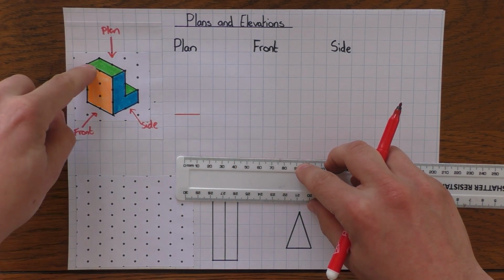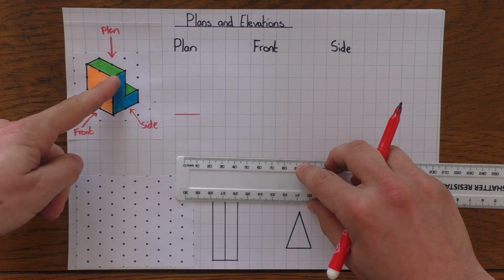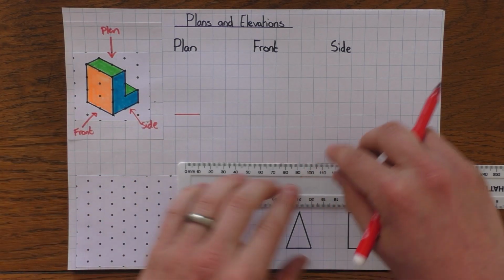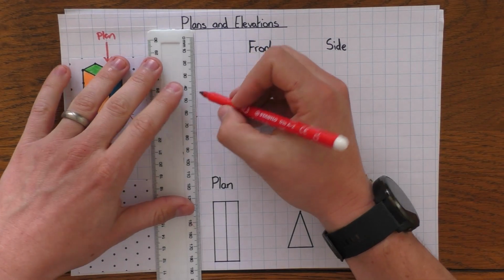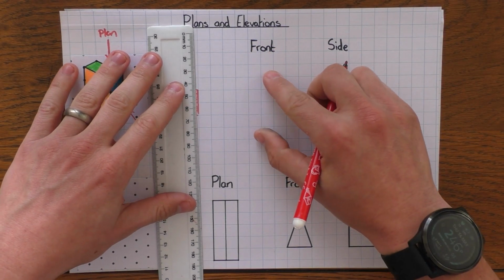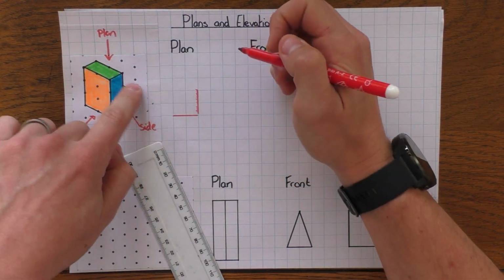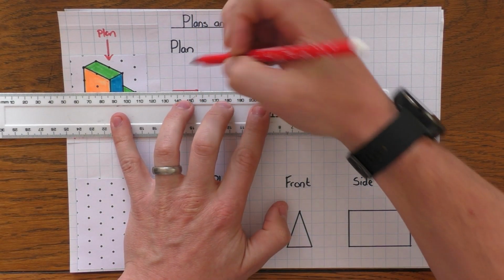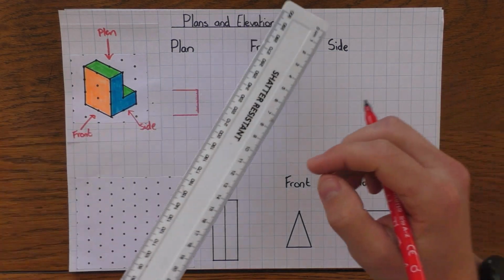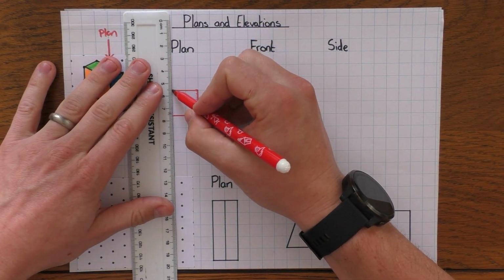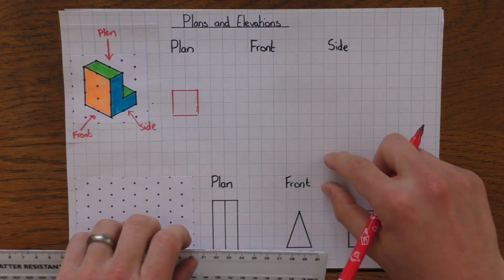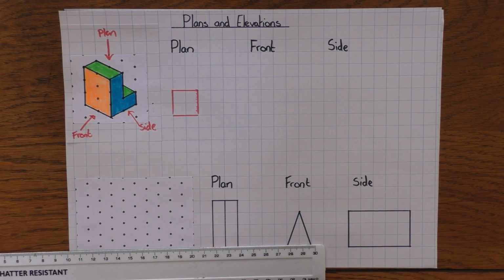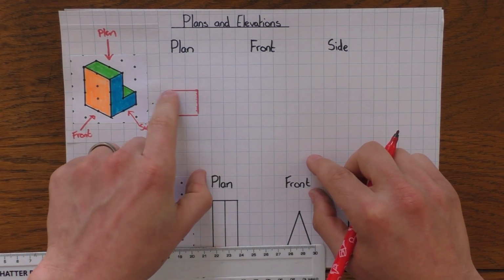So there's my two that I can see there, and then it's one square there, one square there, so it's again two squares up, and it's two squares long at the back there. Felt tip smudging already, another reason why you should use pencil, and of course it'll come down like so. So the view I can see from the plan view there will be a 2 by 2 square.